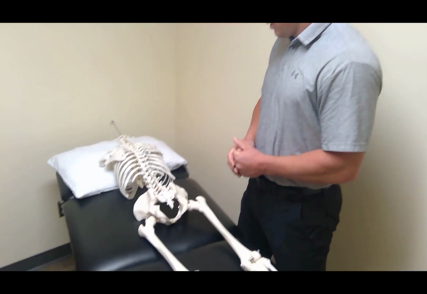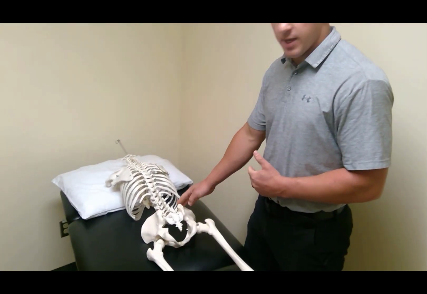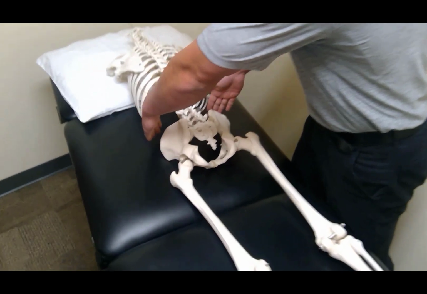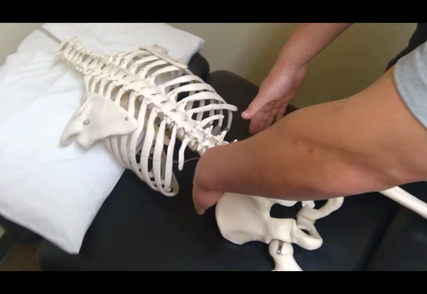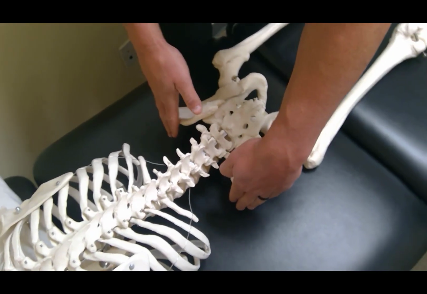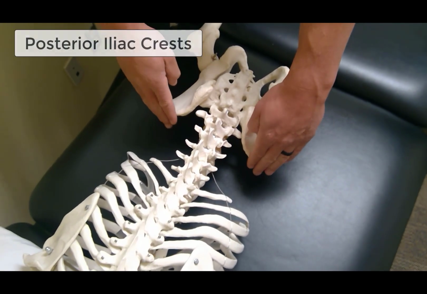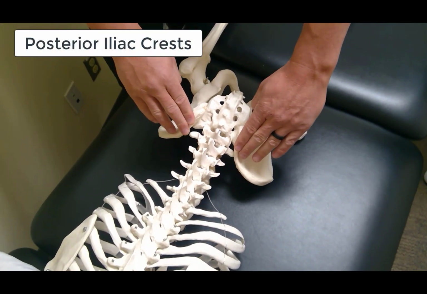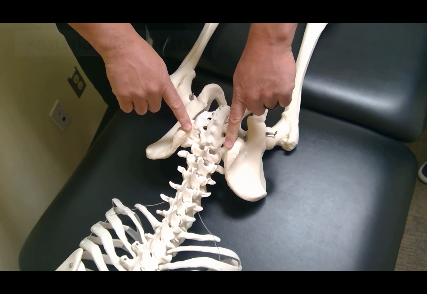Okay, now we're going to palpate the patient in a prone position. So we're going to start again where we started anteriorly, and this is with the iliac crests. You can come in to the flanks of the patient and then come down on top of the iliac crests, and just like we did anteriorly, you can work your way posteriorly until you run into the PSIS.